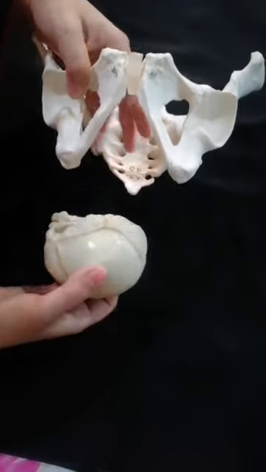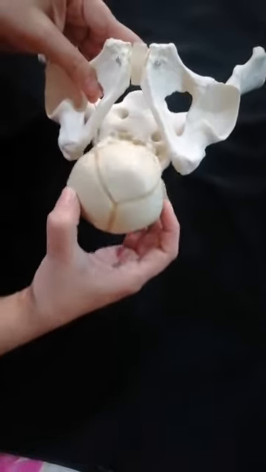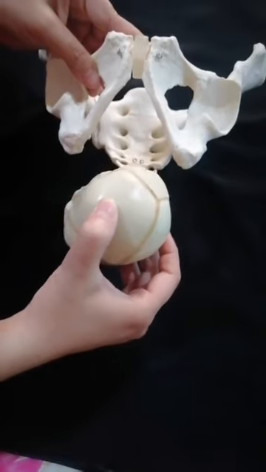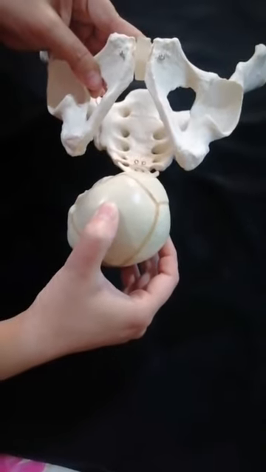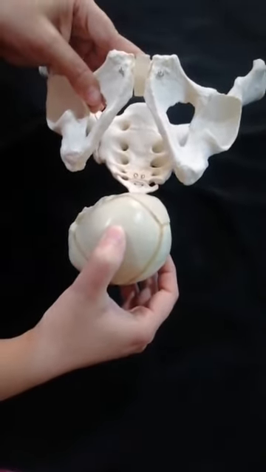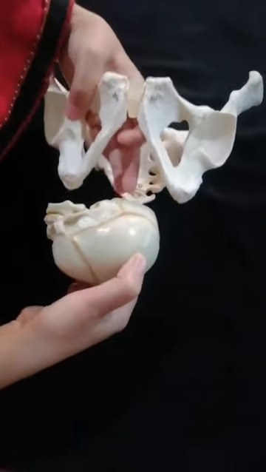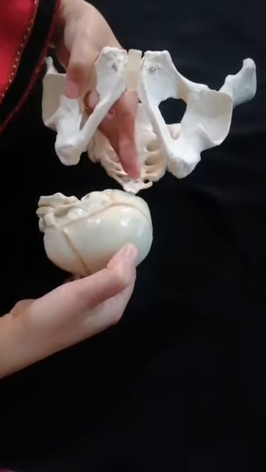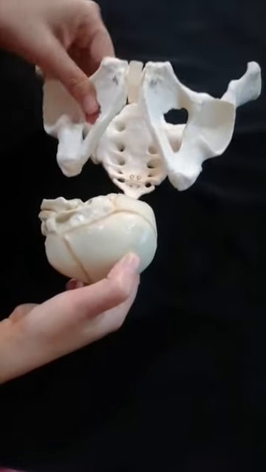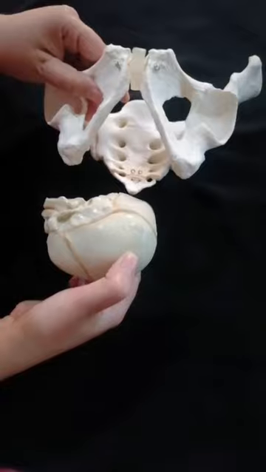The head delivers by the process of extension, then it rotates 1/8 of a circle to untwist its neck, and then a further rotation of 1/8 of a circle occurs, and the head lies at a right angle to the shoulders. So this is the normal position. This is called the external rotation.